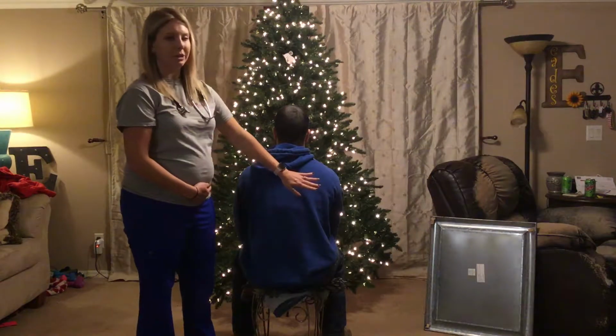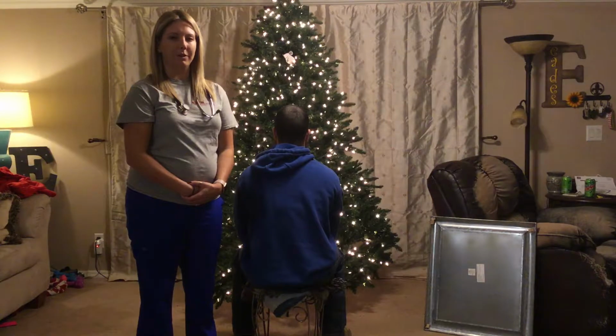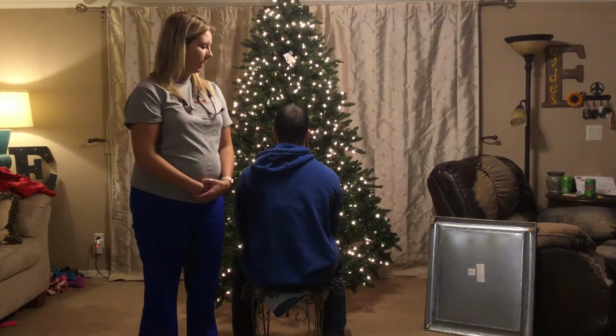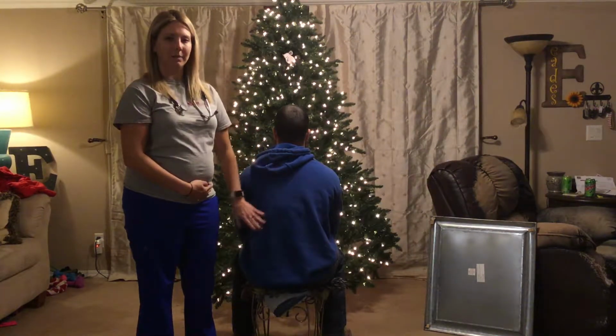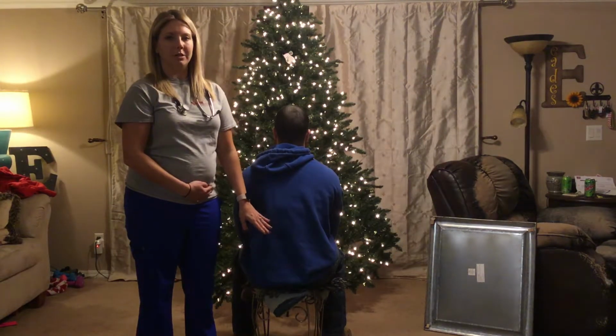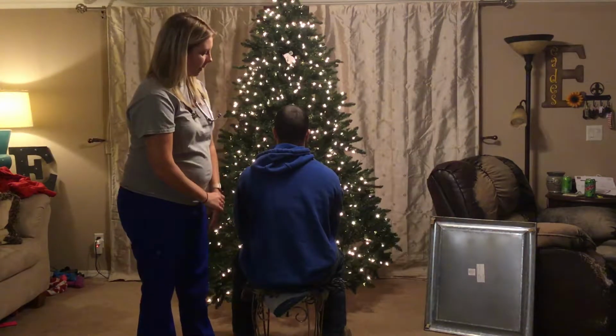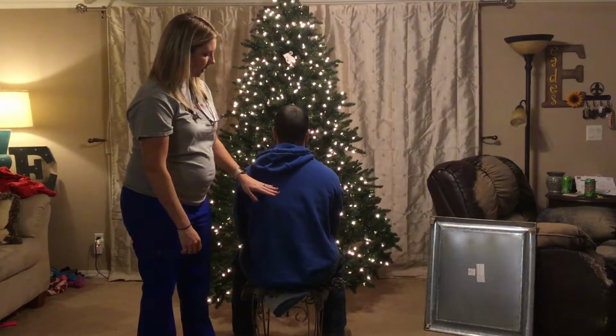You're going to check your chest configuration. Is it symmetrical in movement? And it should be twice the width as it is deep. Do they have any retractions that you can notice from previous trauma?